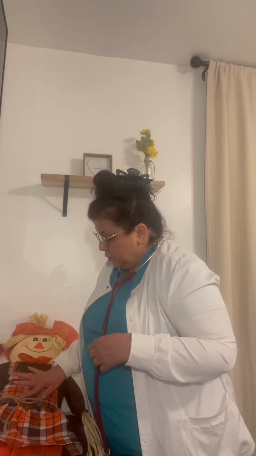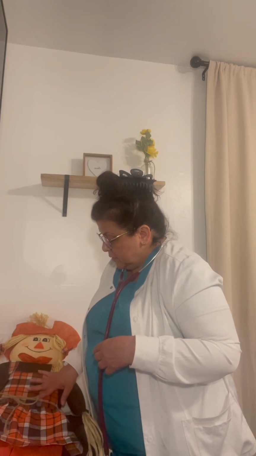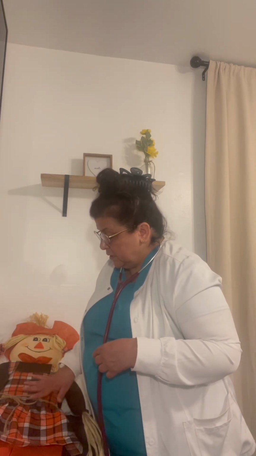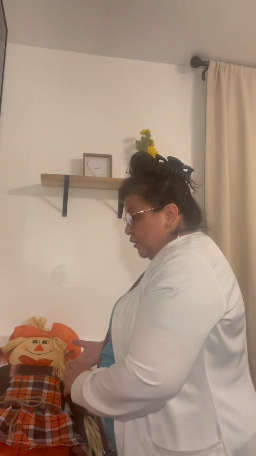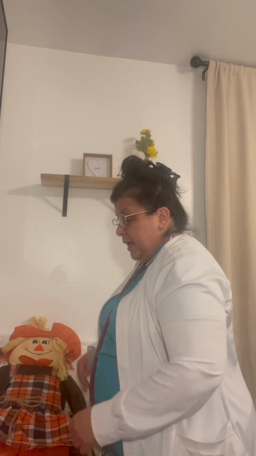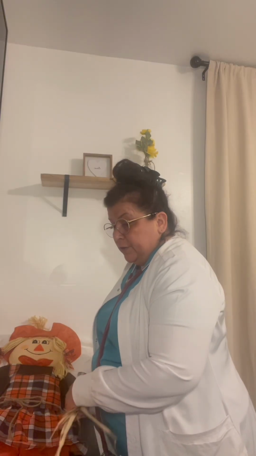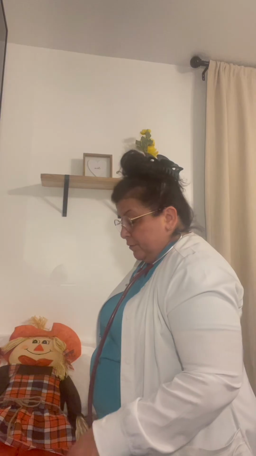The umbilicus is midline. Everything seems to be normal. My patient is telling me that her last bowel movement was earlier today, this morning, and she voided earlier this afternoon. There was nothing abnormal about either one of them.